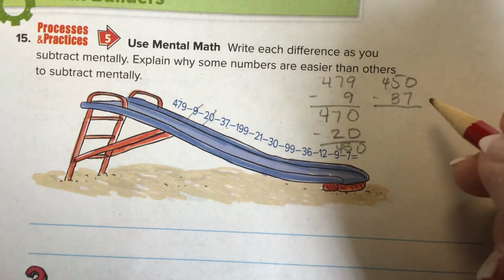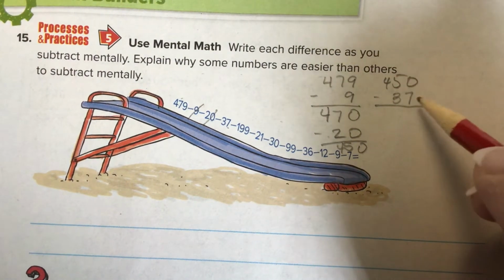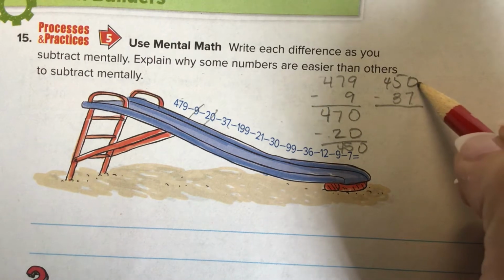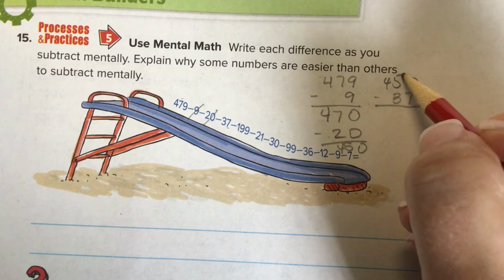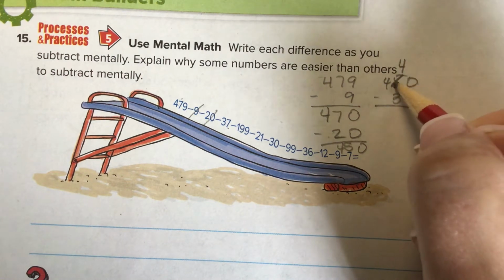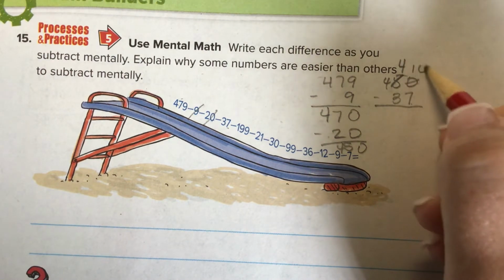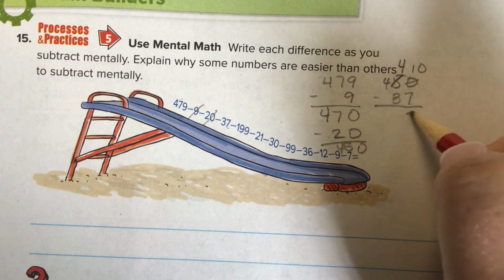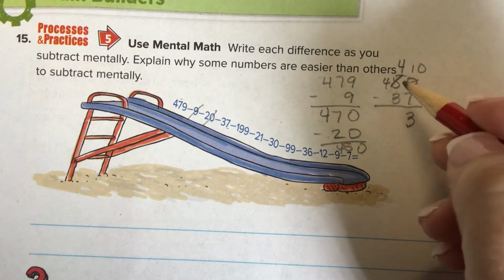But I can do it much easier on paper because it helps me keep track. So 7 take away 0, I can't do that, so I have to go next door to get one more. This 5 becomes a 4 because it's one less now, and the one I took away from here now comes here to make that 10. 10 take away 7 is 3. That's much easier for my brain to figure out.